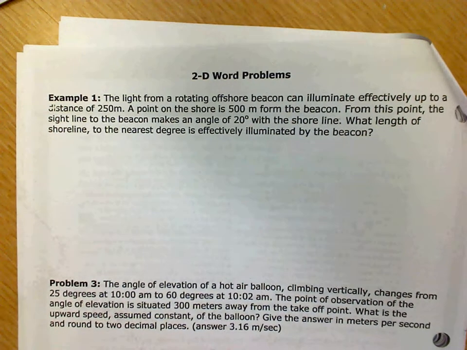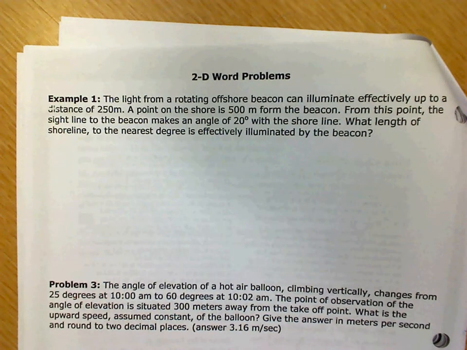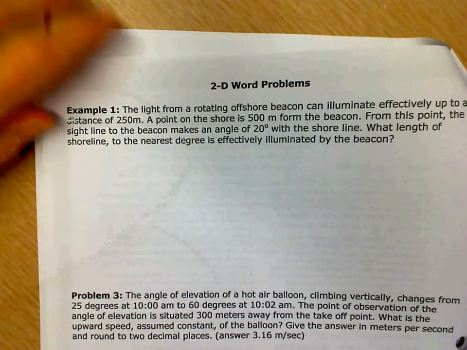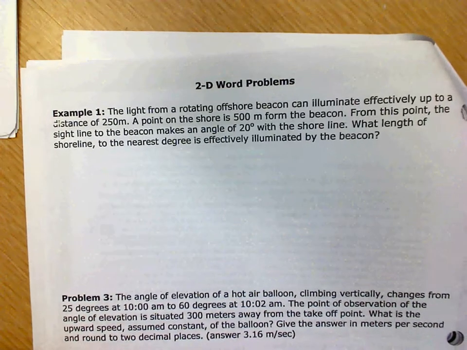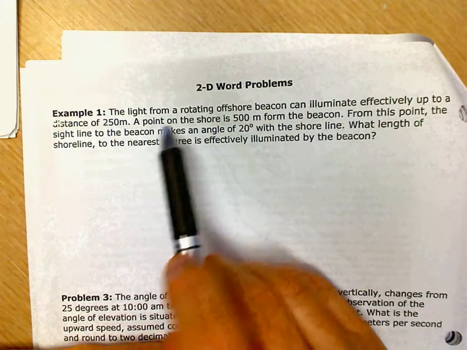Okay, two-dimensional word problems. I'm just going to do two examples with you. Tomorrow we'll do three-dimensional and take it from there. The biggest problem is getting your diagram. So let's take a look.